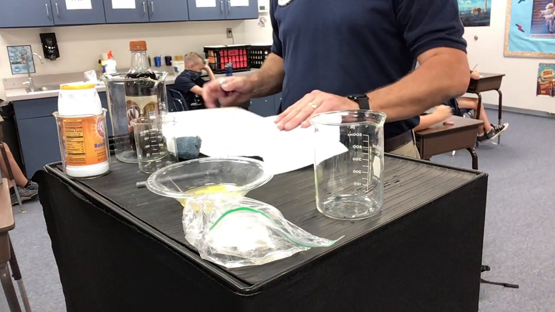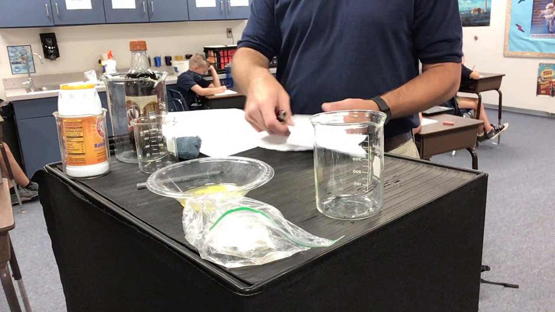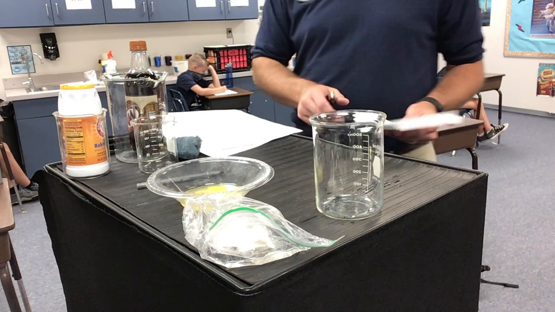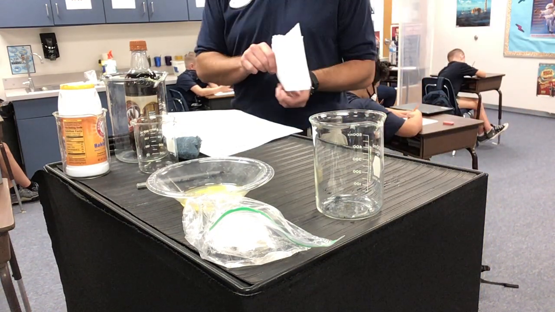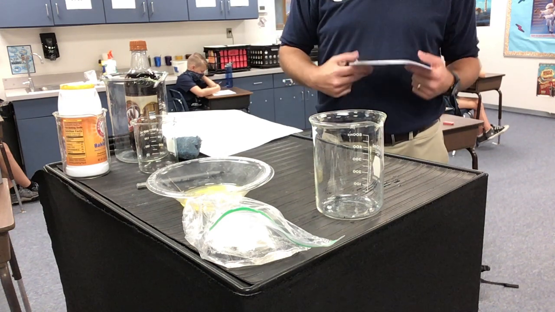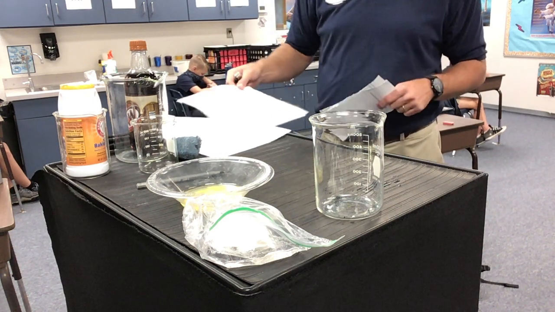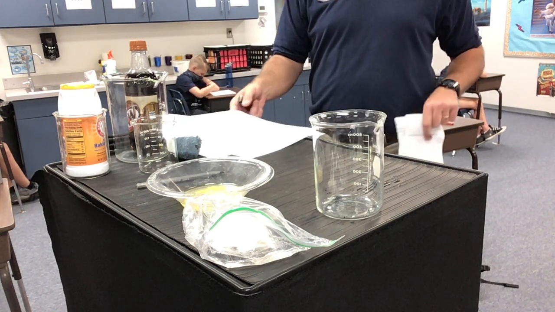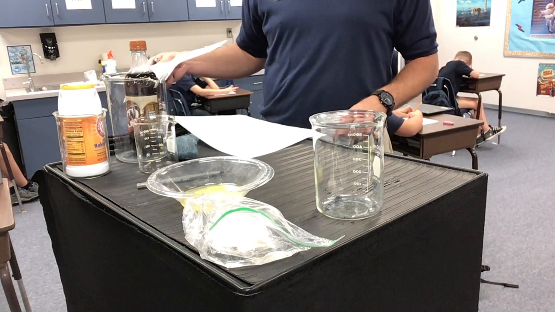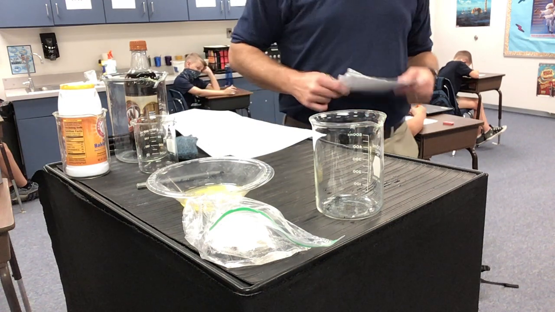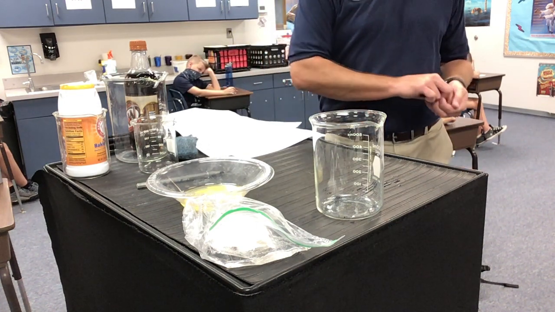Is there an odor? For my friends online, you have probably burned something before. Is there a smell? Is what it's asking you. Did it change temperature? Did that paper change temperature when I lit it on fire?